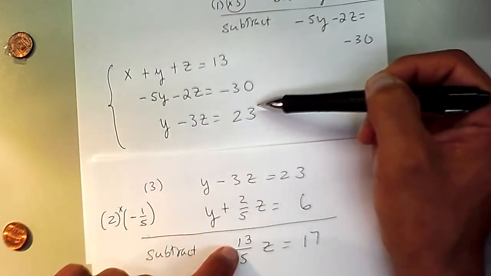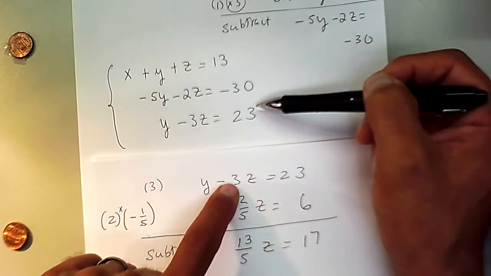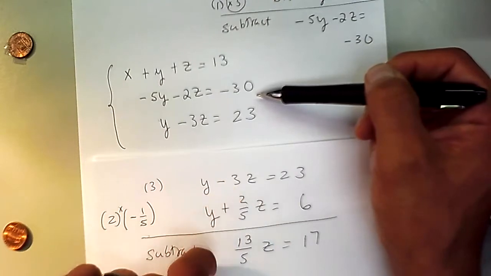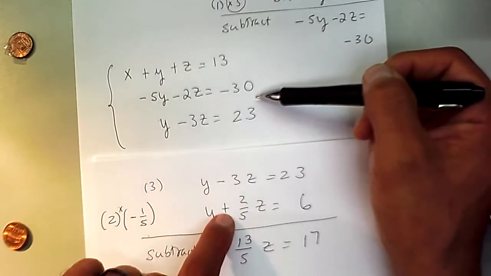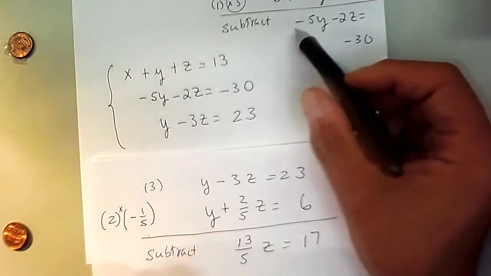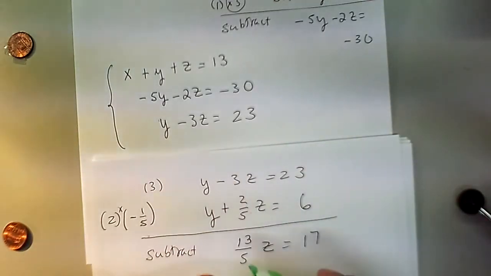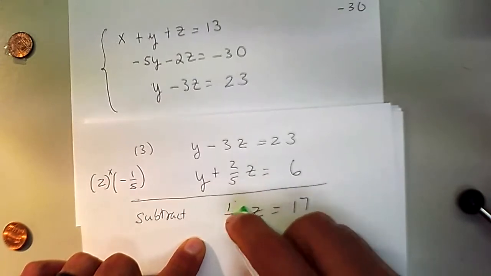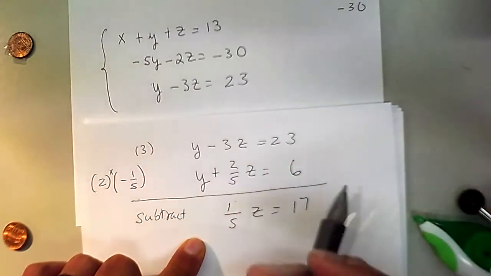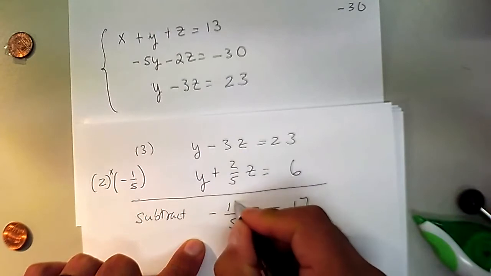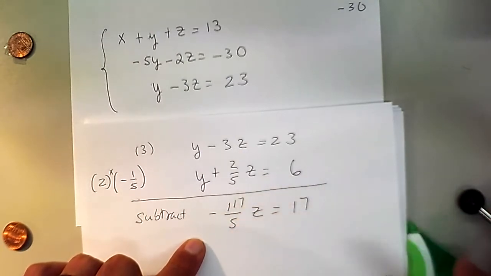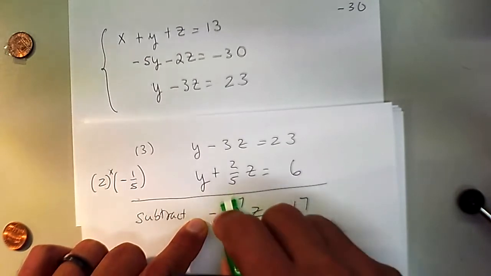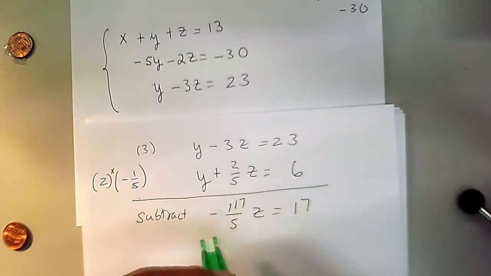Oh, here, I made a mistake in this step. This is -15 fifths, but then we're going to subtract 2/5. So we end up with -17/5. There we go. -17. Whoops, I already had a 1 in there. It's not 117.